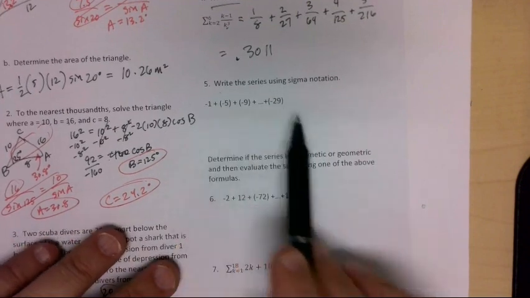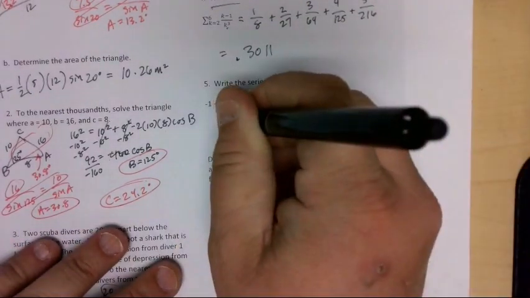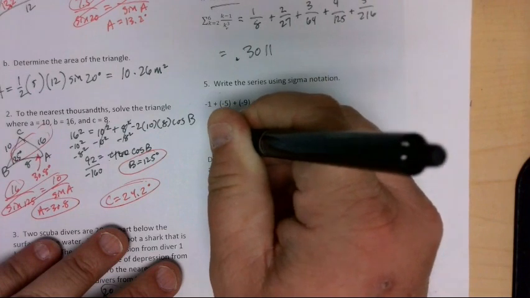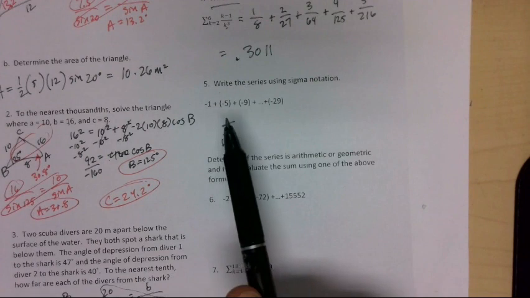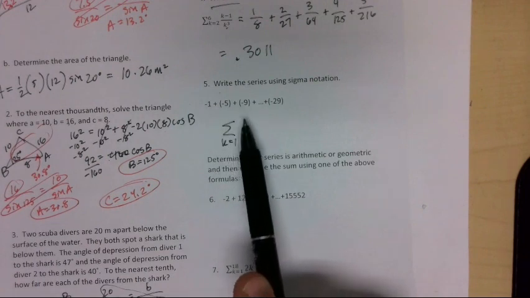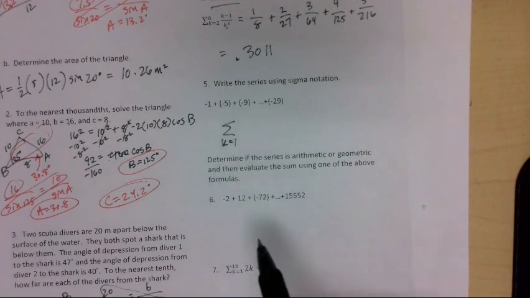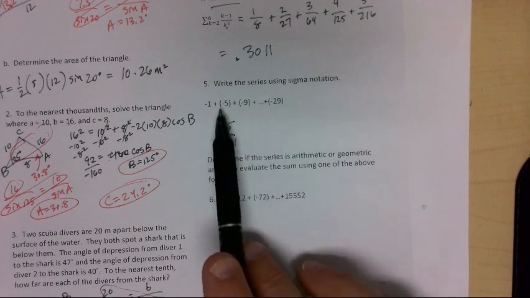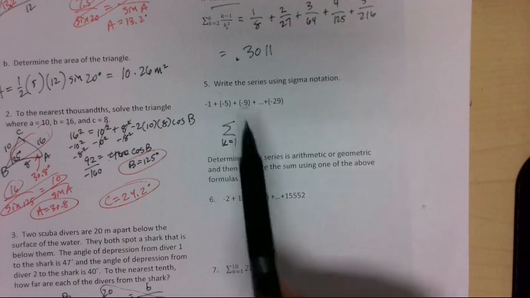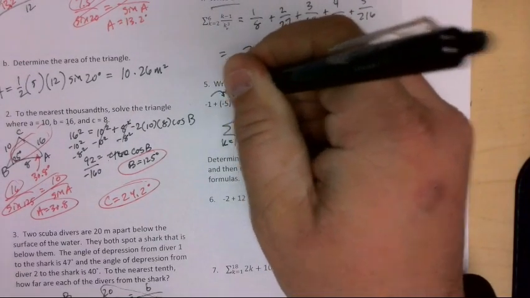Now, this gives me the sum. It says write using sigma notation. So sigma notation, and start at 1. Always start at 1. And I've got to think about this. This is 1, -5, -9. What's happening here? Is it subtracting every time? Going down by 4, down by 4? Yeah, it's going down 4 every time.